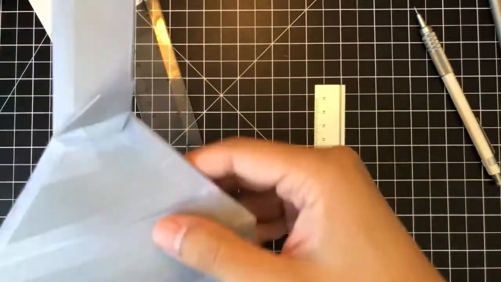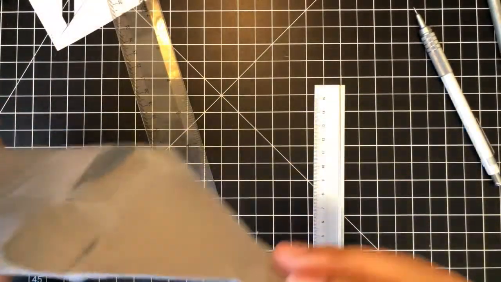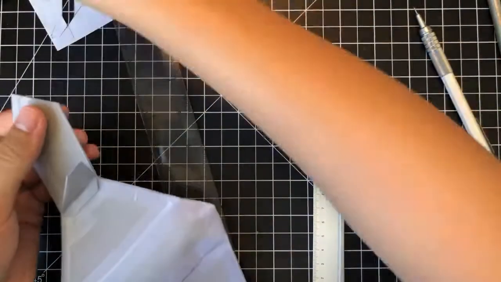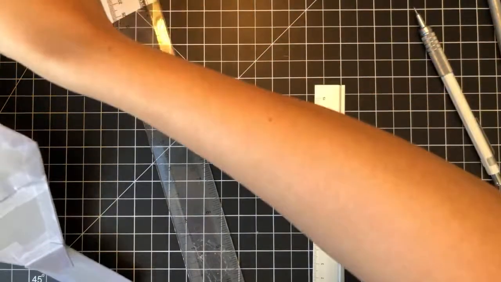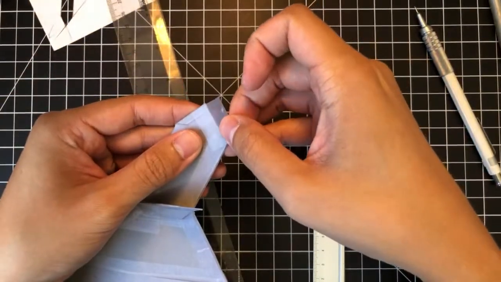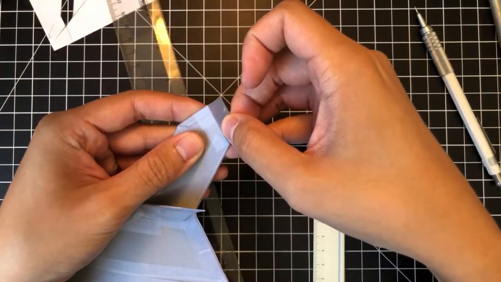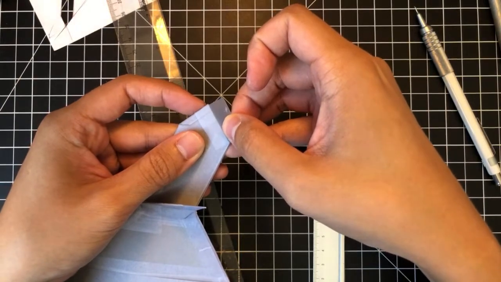Looks pretty good. So all the trailing edges are done. The wingtip trailing edge now, I'm going to tape those. Grab a length of tape, right? Try and match it.